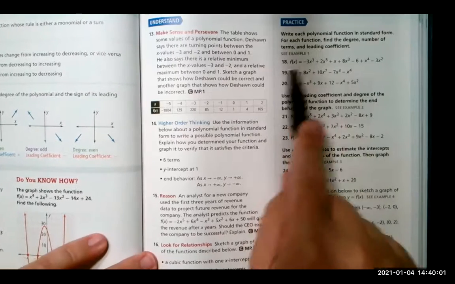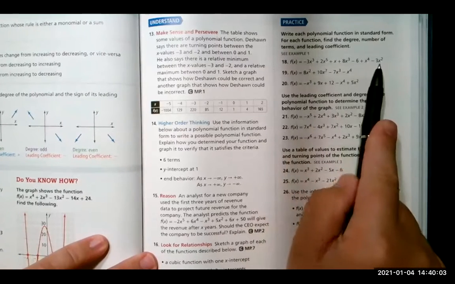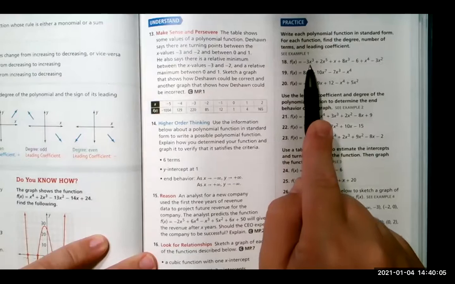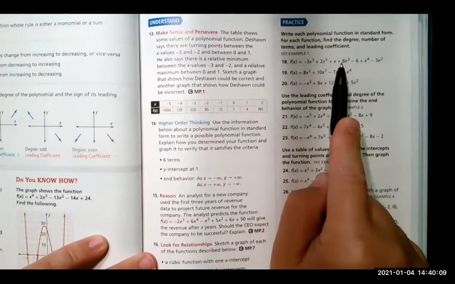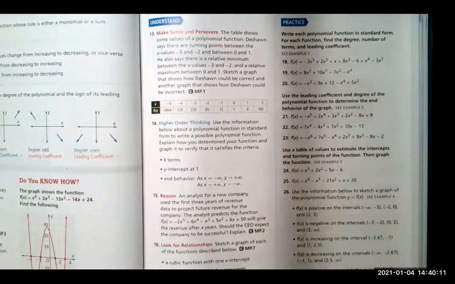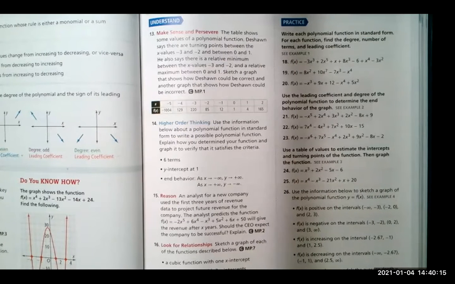And it looks bigger than it will actually end up being because they have common terms here, like this x cubed and this x cubed. We can add those together, so we're not going to end up with a ton of terms at the end anyways. So get a scratch piece of paper here. Kind of zoom in a little bit.